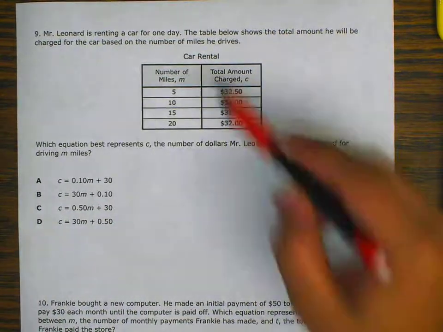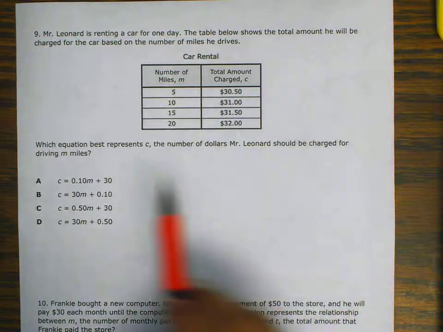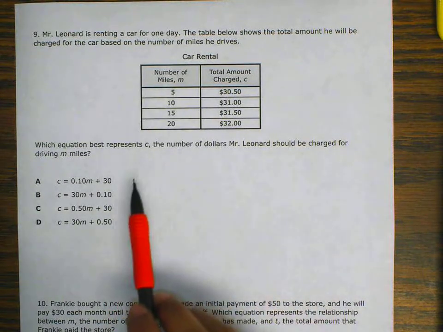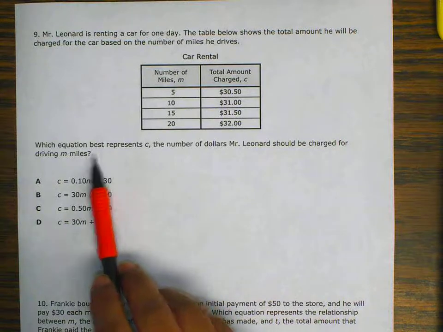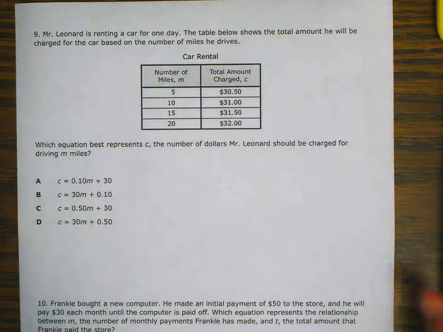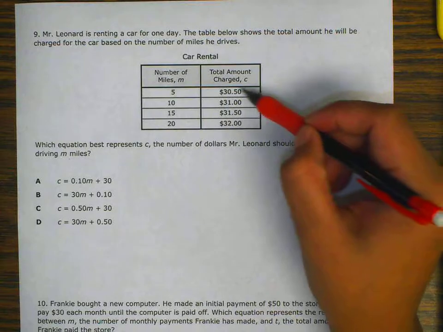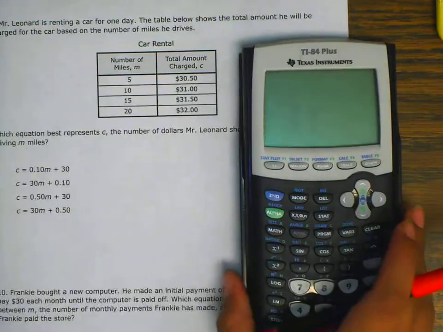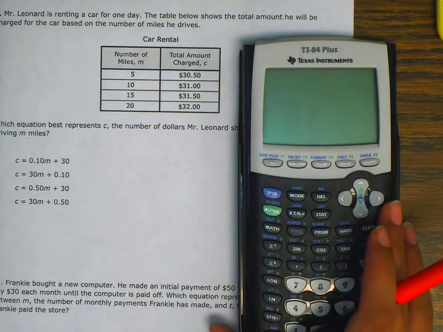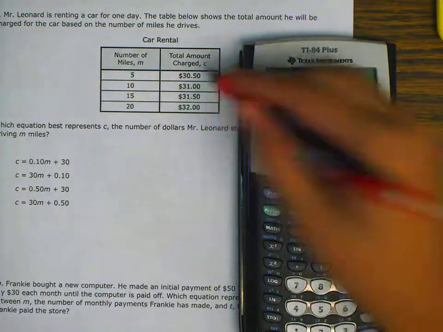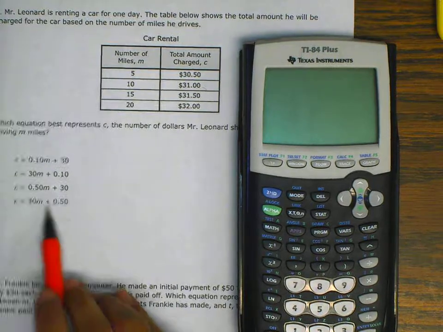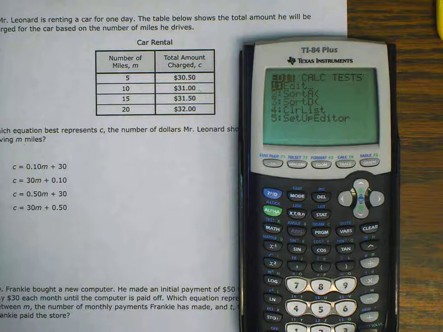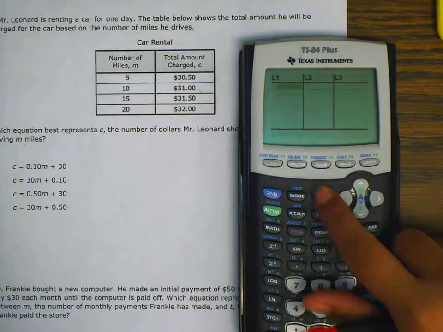So I see a table and they're asking me for the charge for X amount of miles. So right away I can look at this table and say, okay, I could use my calculator to determine what the slope and the y-intercept would be for this table so that I could figure out which of these equations gives me that.